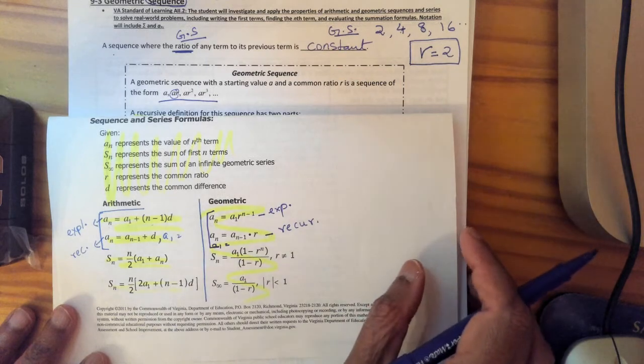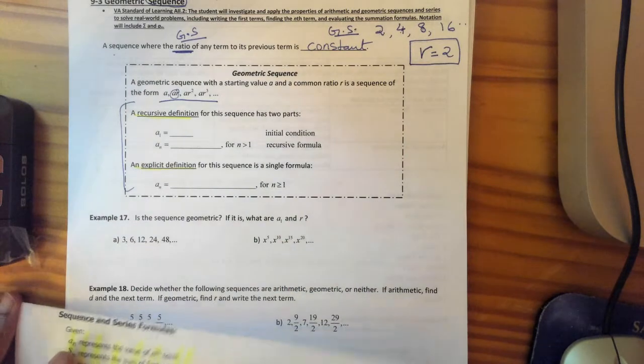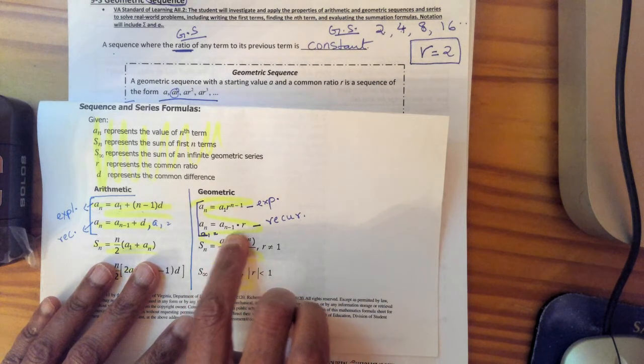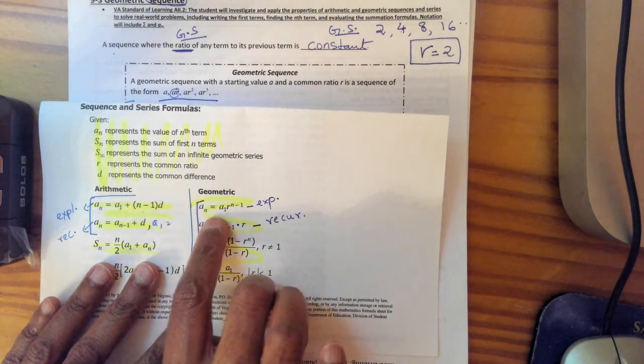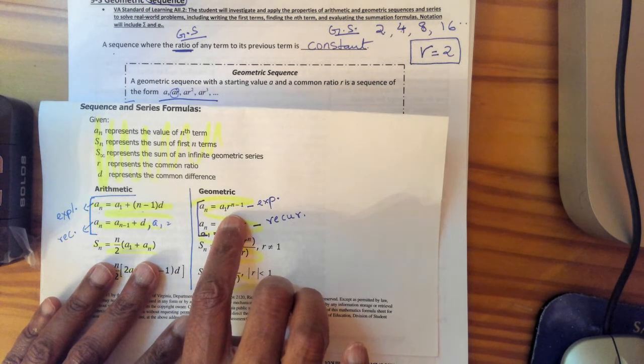So having said that, these formulas are coming from the formula sheet, as long as you understand where these are coming from. One more time, your recursive formula is dependent on the previous term multiplied by r, whereas your explicit is a standalone a_n, which, if you know the first term and you know what the ratio is, you can get to any specific term.